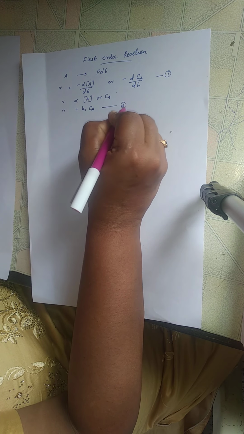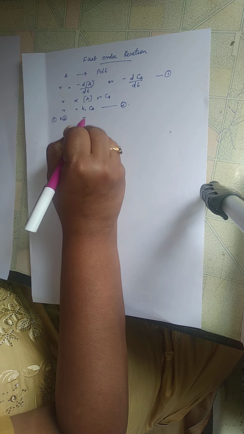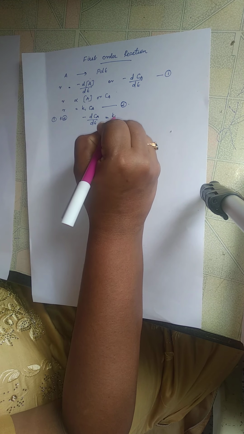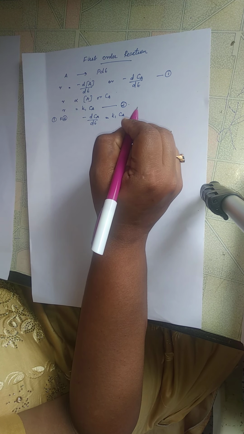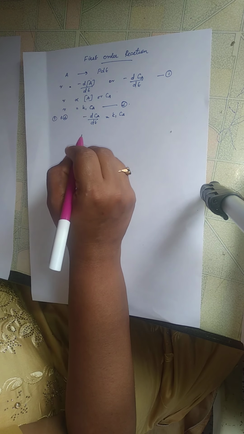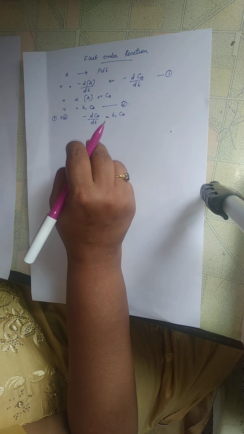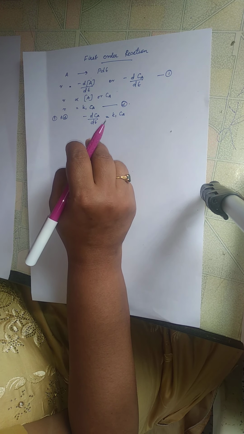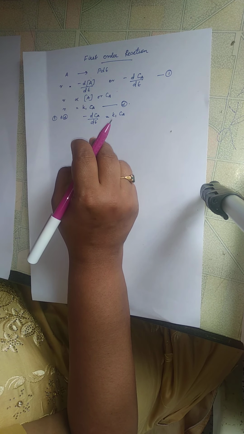This is equation number 2, and from 1 and 2, we can write minus dCA by dt is equal to K1 into concentration of A. In order to find out the variation of concentration with time, you have to integrate this expression, and in order to perform the integration, you have to separate the variables.